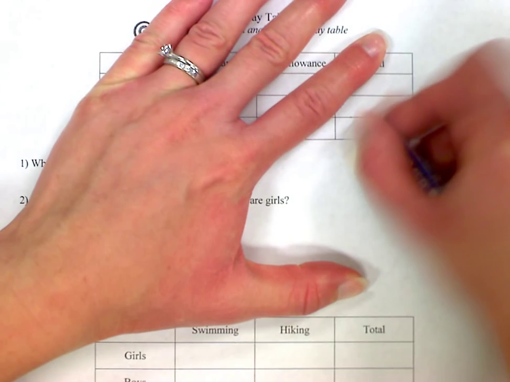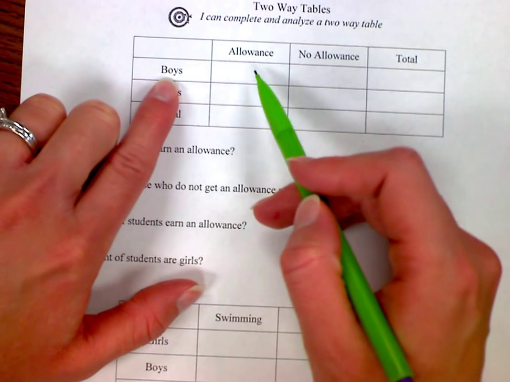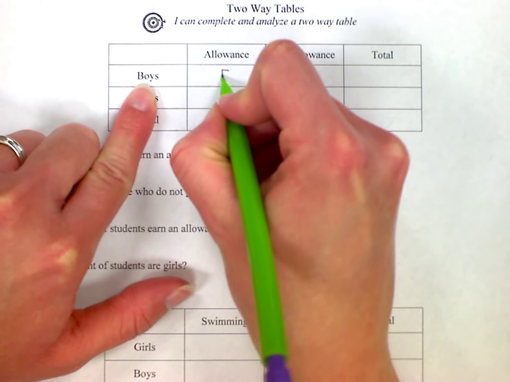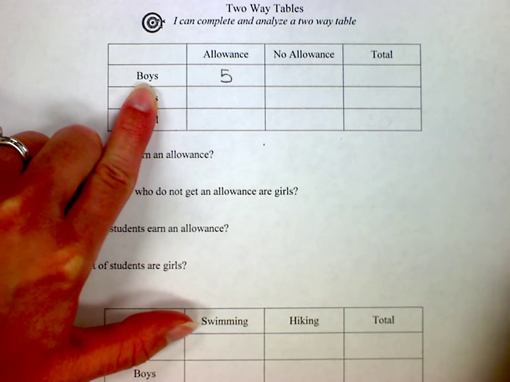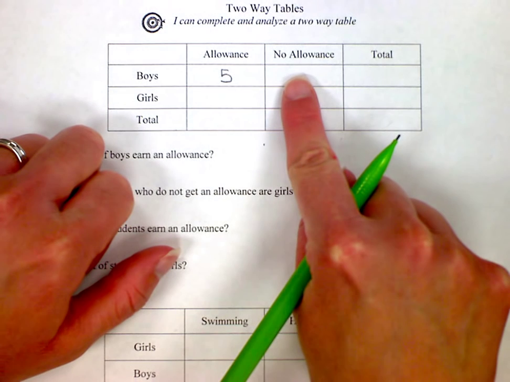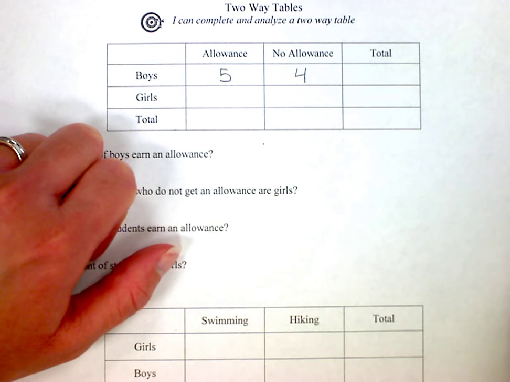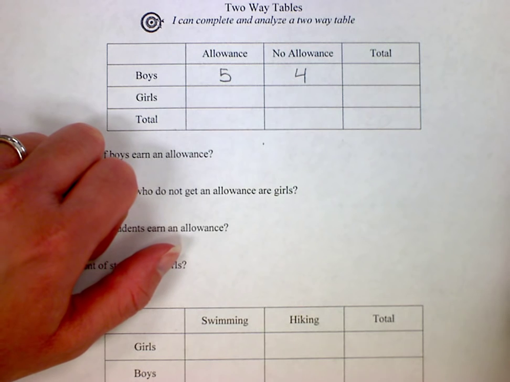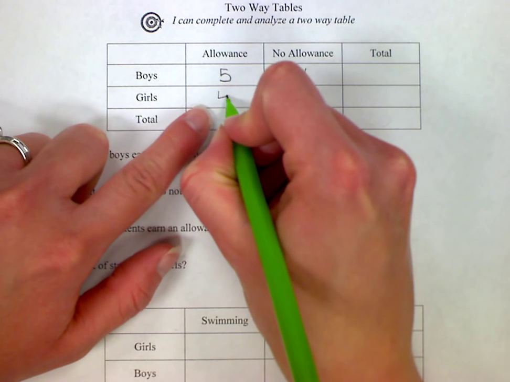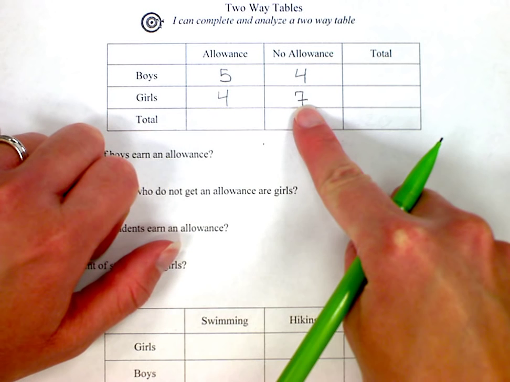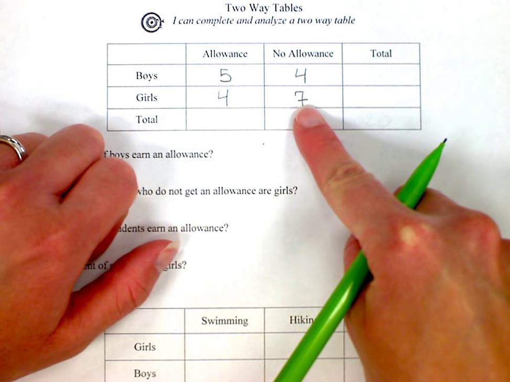For this first part, pretend we voted to figure out how many boys in our classroom actually earn an allowance, and 5 people raise their hands. Then the remaining boys raise their hands saying, no, I do not earn an allowance, which is 4. And then I'd ask the girls the same thing, and let's say 4 girls raise their hand that earned an allowance, but 7 girls in the classroom do not earn an allowance. Okay, and that's the data we would have gotten.